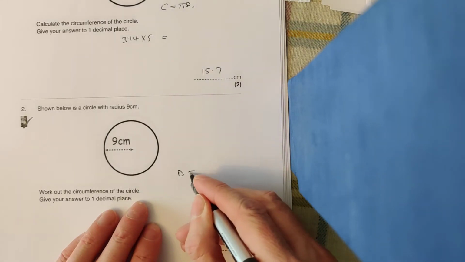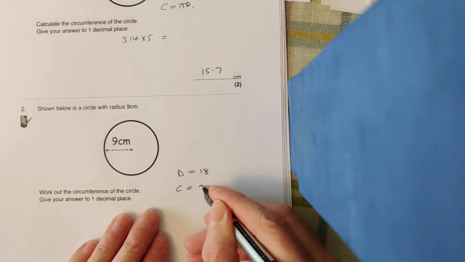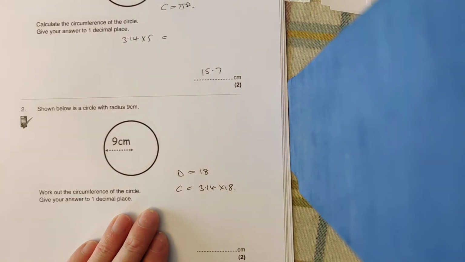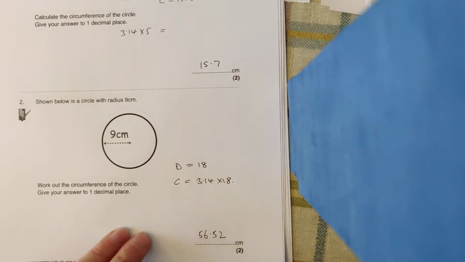Well, first of all, you need the diameter, which is 18. Remember, to get a diameter, you double the radius. So to get the circumference, it's 3.14 by 18. And what I'm getting for that is 56.52. Okay.